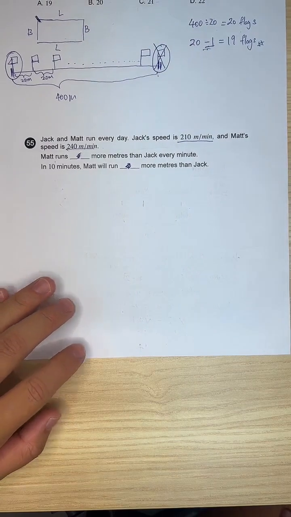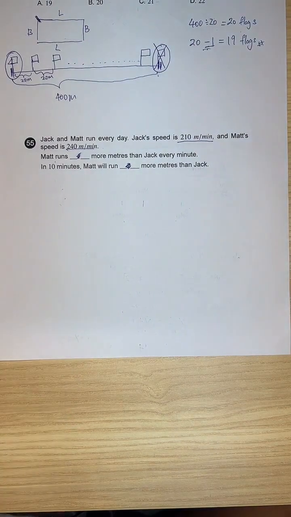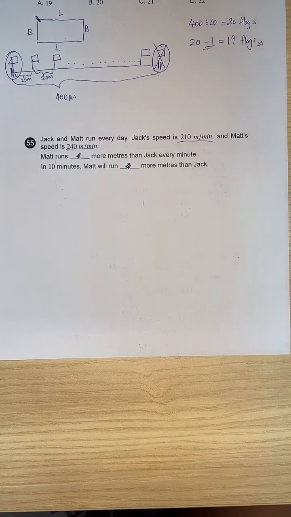Okay, maybe you can try. This is not a very difficult speed question. In another word, every minute, Jet will walk 210 meter, and every minute, Matt will run 240 meter. Okay, this is related to the distance formula.